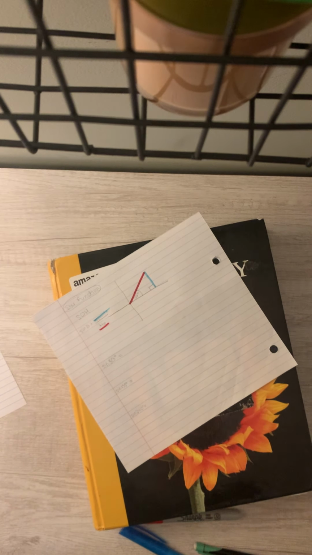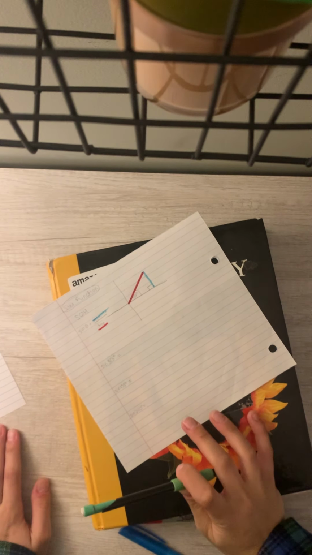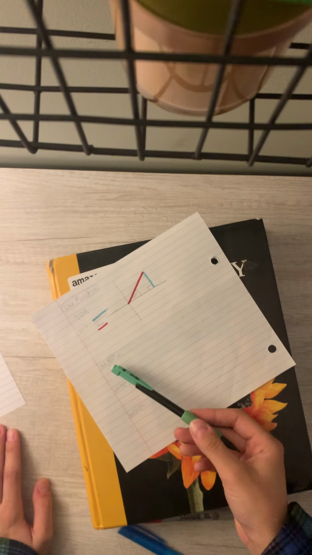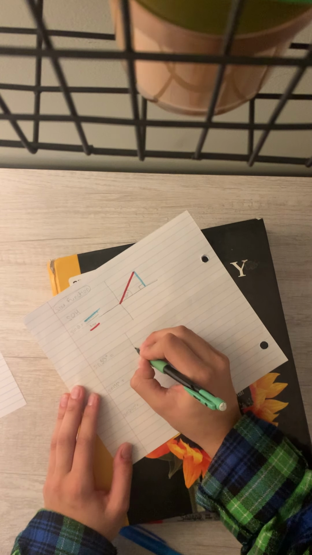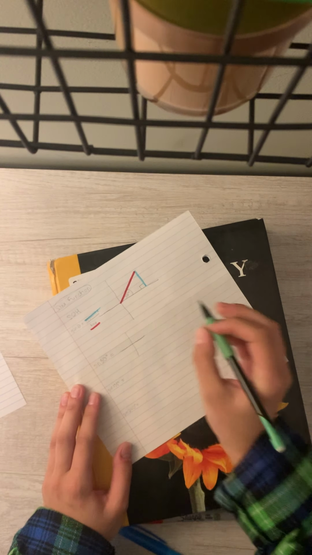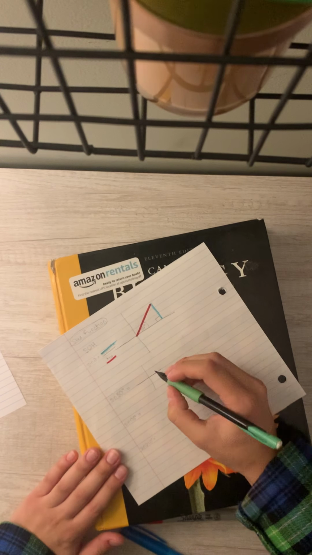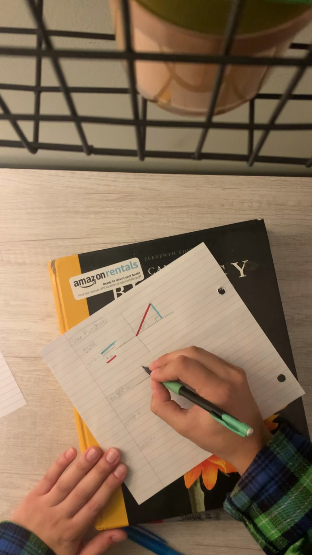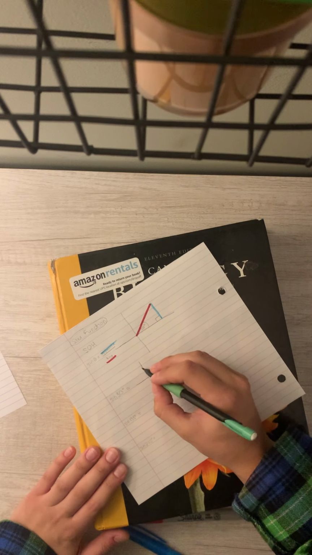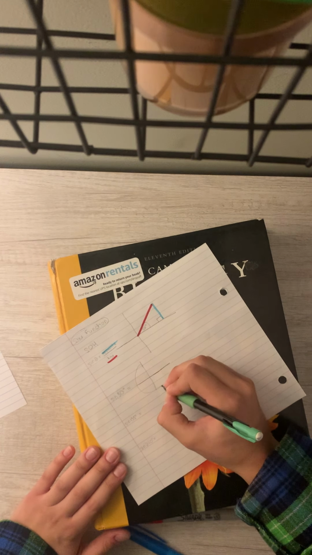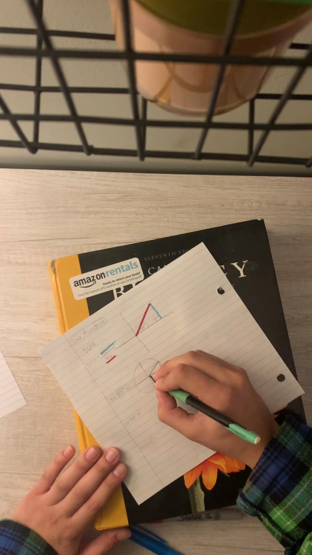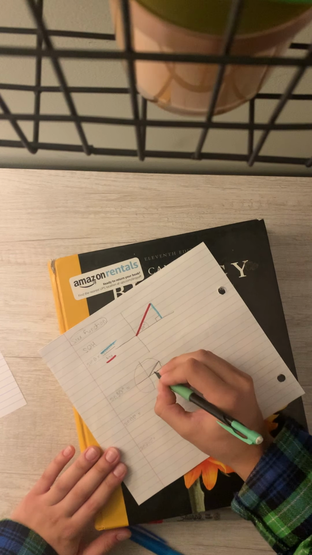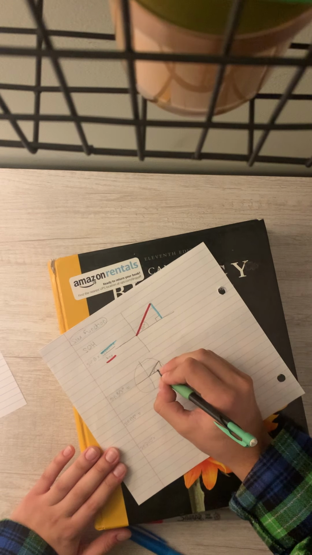Okay, so looking at the specific problems from that worksheet, your first problem is to find the value of sine 30. So what you're going to do is go to your axes, and you know that your 30 value on your unit circle is the first line here. So that's going to be sine 30 for that angle over 30 degrees there.